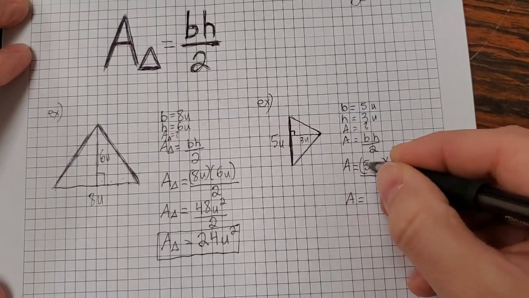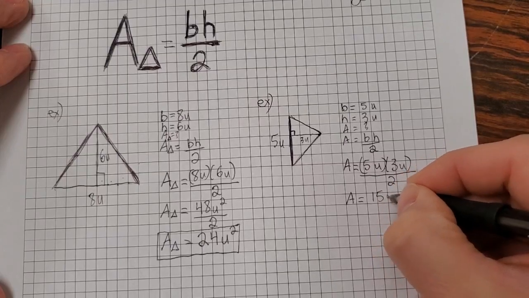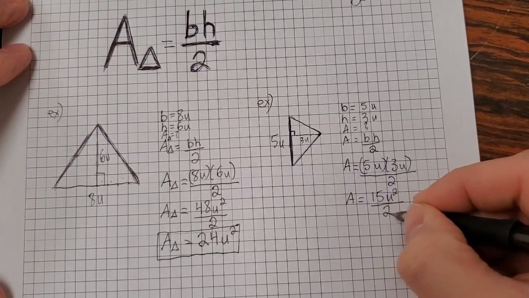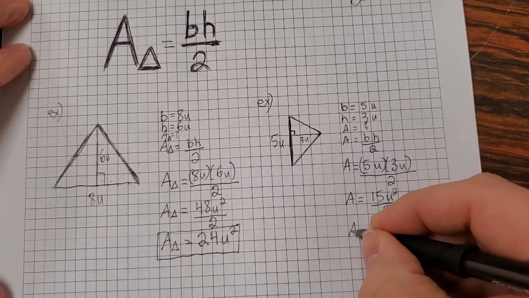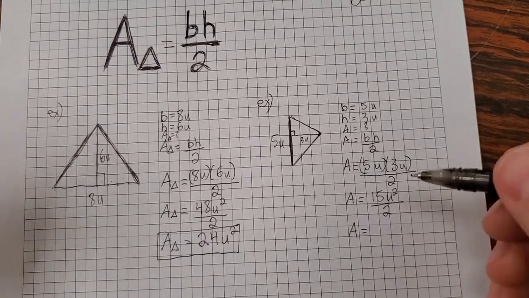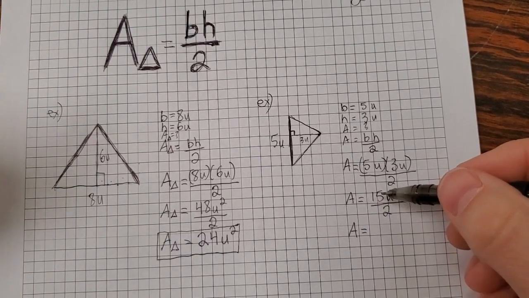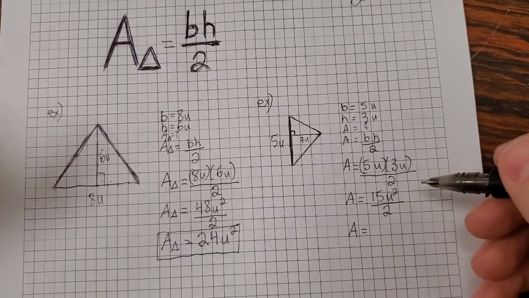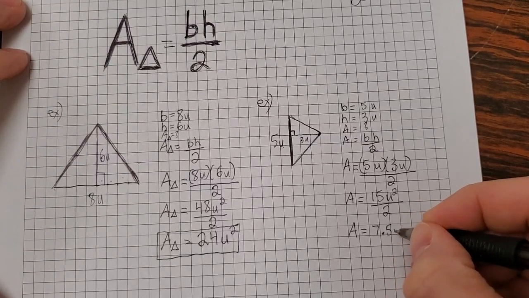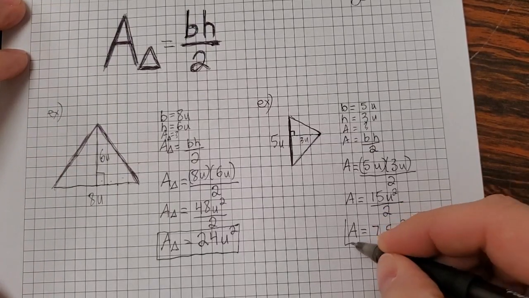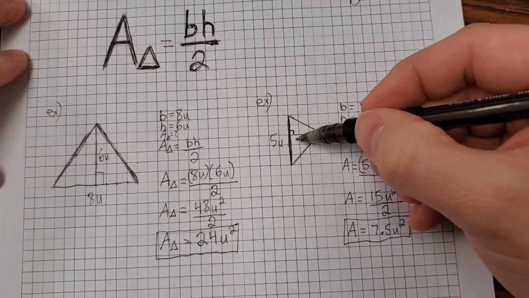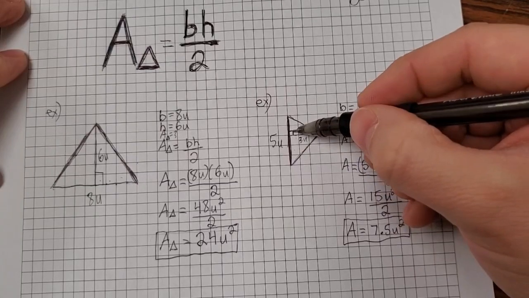Area is 5 times 3, 15 units. Unit times unit is unit squared, divided by 2. So our area is 15 divided by 2. I know that 14 divided by 2 is 7, and 1/2 of 1 is 0.5. So this would be 7.5 units squared.